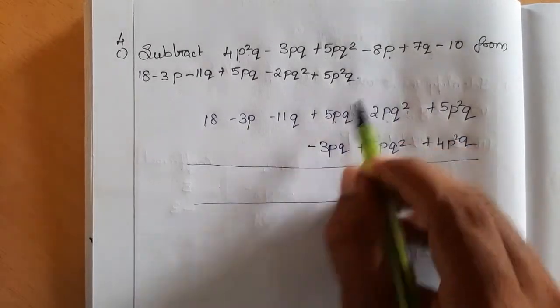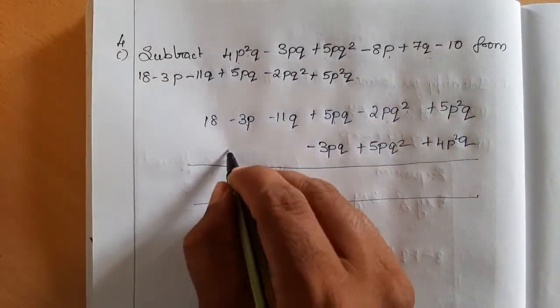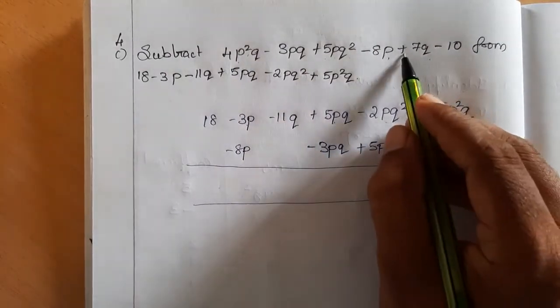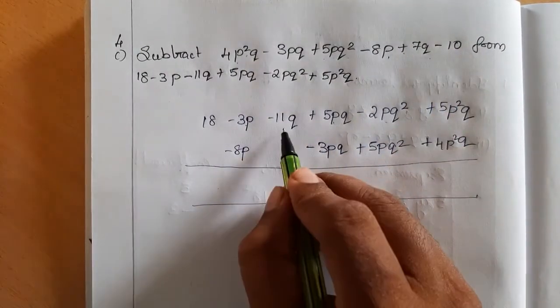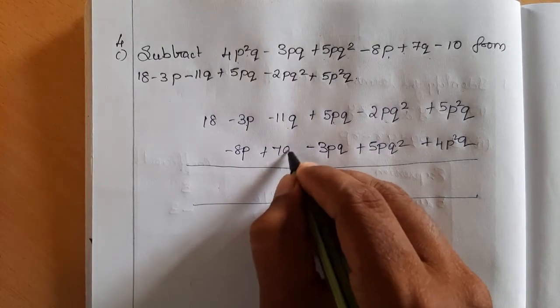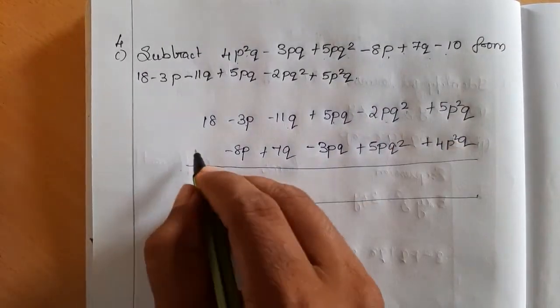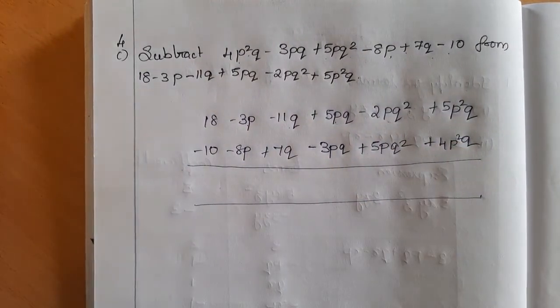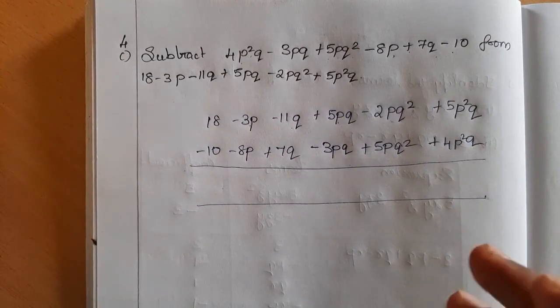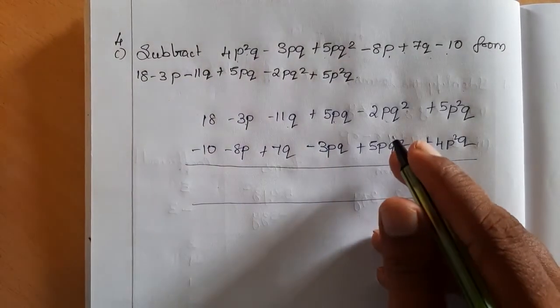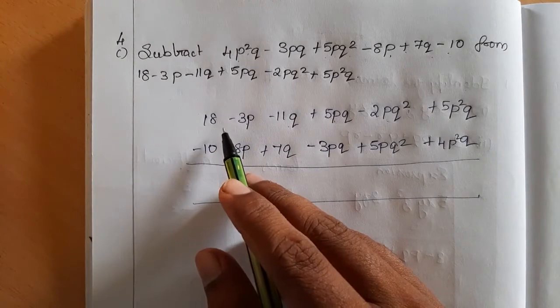And next is the p term, which is here, and it's a minus 8p. Next is a plus 7q. The q term is here, and it's a plus 7q. And finally the constant is minus 10. So it's just like a rearrangement. We have to arrange it for our convenience, that is, according to the like terms. Now we can do it, right?